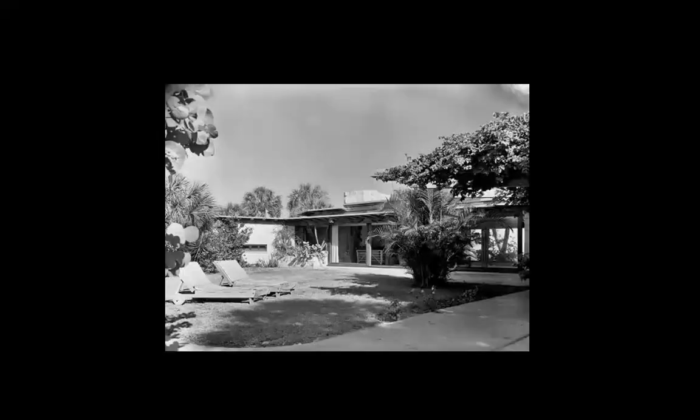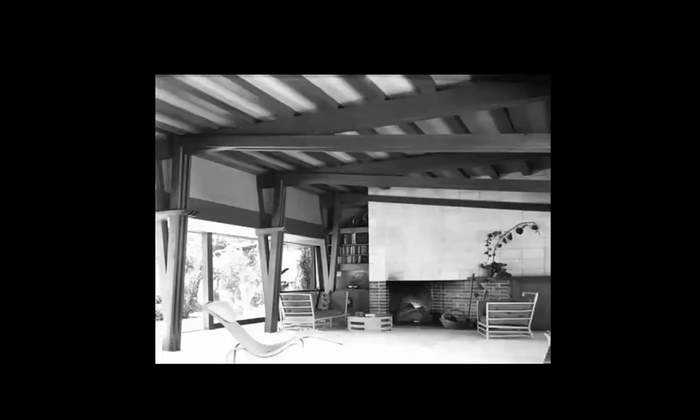Mr. Ralph Twitchell's residence, 1941. Here we see signs of modernity already. And again, this is 1941. I'm not saying that it is necessarily a visionary building, but it has distinct signs of modernity.